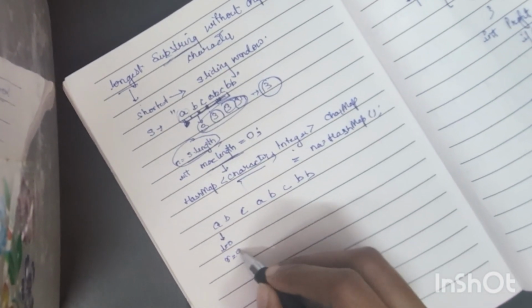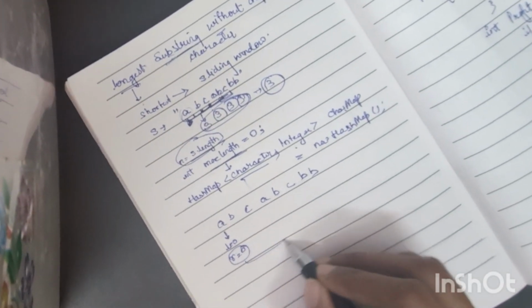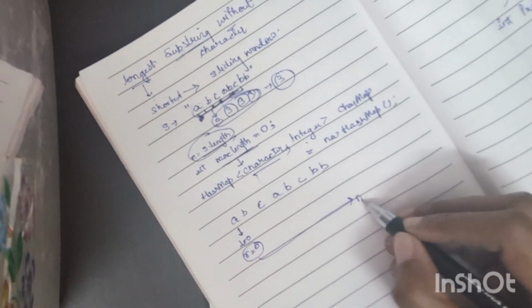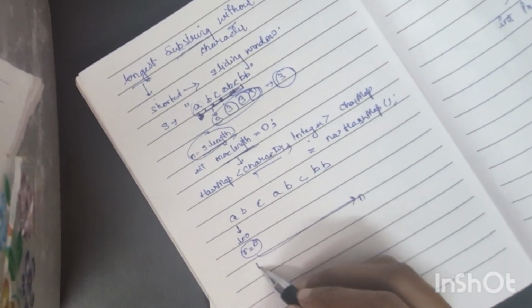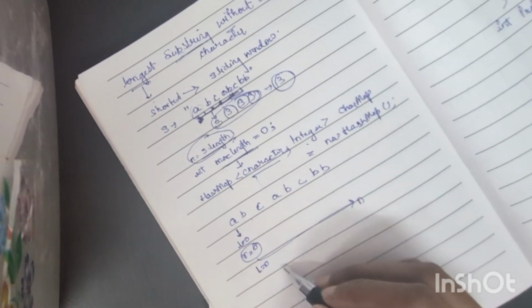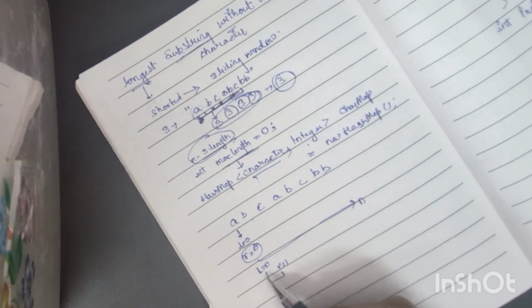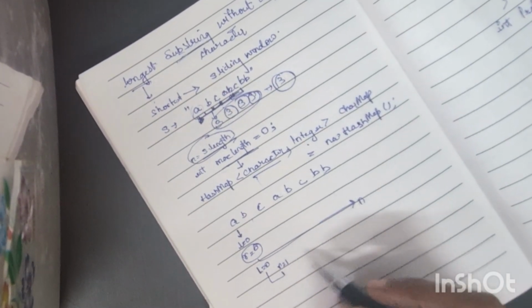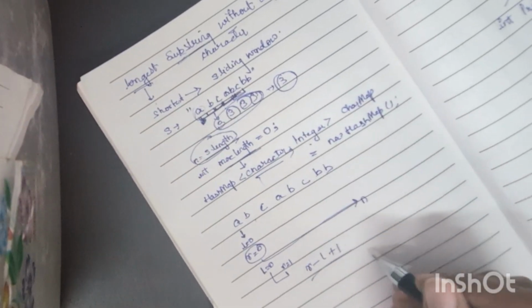There is a right pointer also that I am keeping at 0, and I will iterate this right pointer till the length n, so that I can have a window. Suppose the right pointer reaches 1. What would be the current length? The current length will be right minus left plus 1.